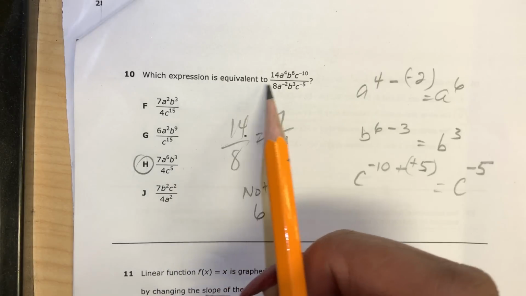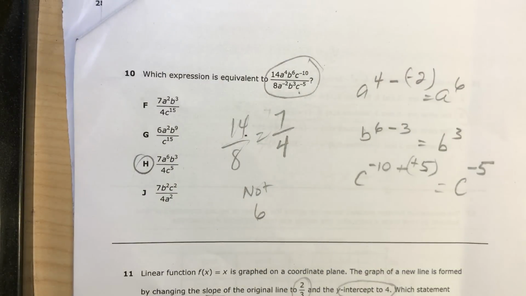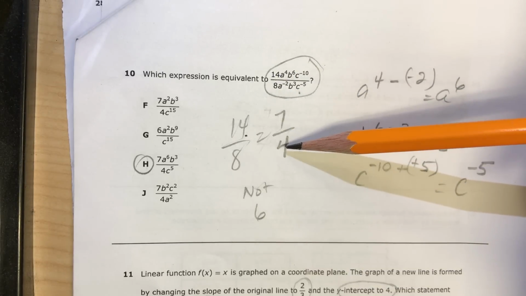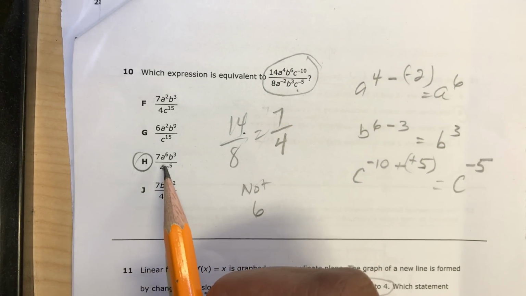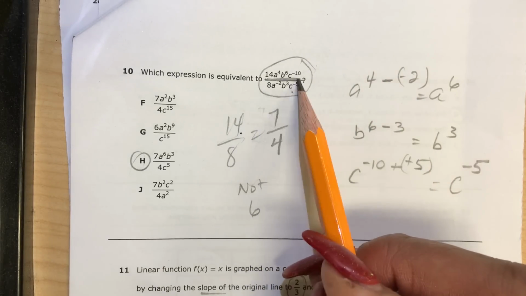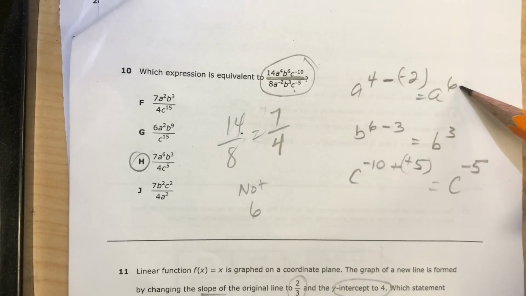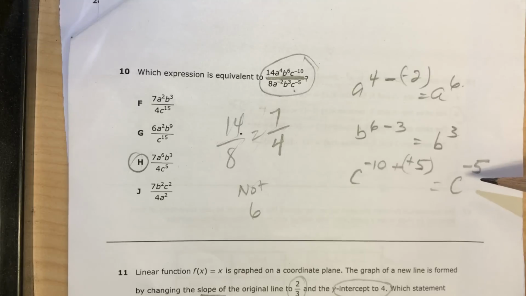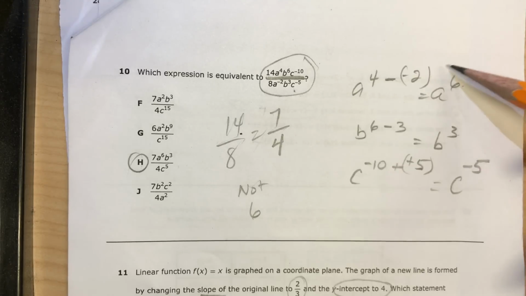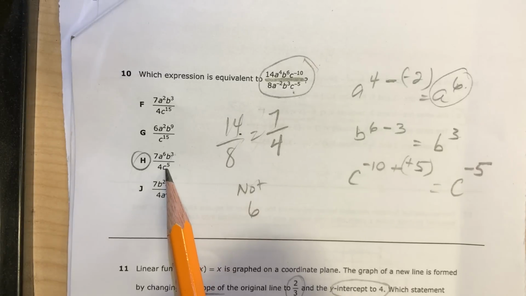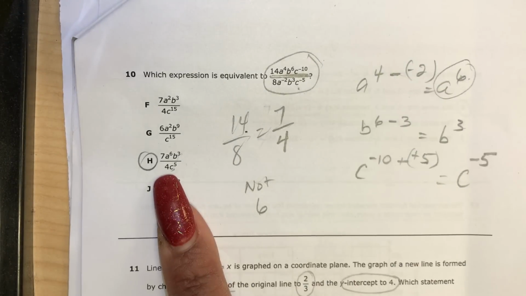Number 10, which expression is equivalent to this one here? Very simple. You will divide, not subtract. When you divide, that is 7/4. Then you take the exponents and subtract them because this is a fraction, so you are dividing. When you subtract, you get 6 for A as the exponent, 3 as the exponent for B, and then -5 for C. From there, you place them where they need to go so that they stay positive. So I'm going to put A to the 6th at the top, B to the 3rd at the top, and then move C down so that the exponent is positive, and the answer is H.